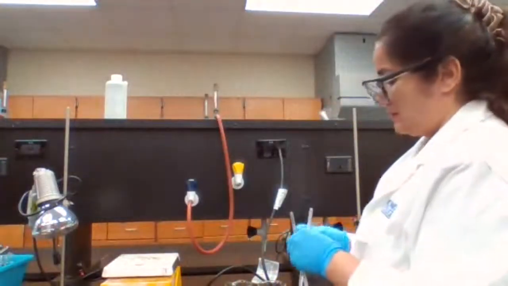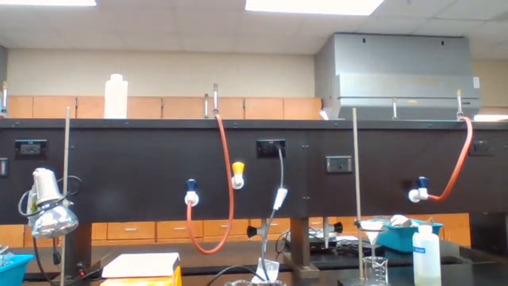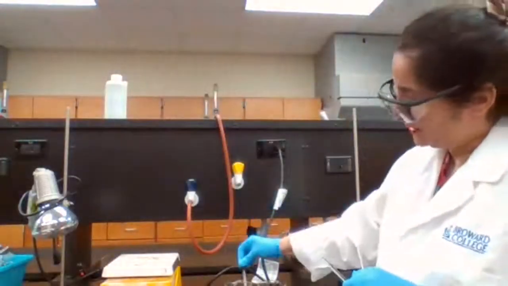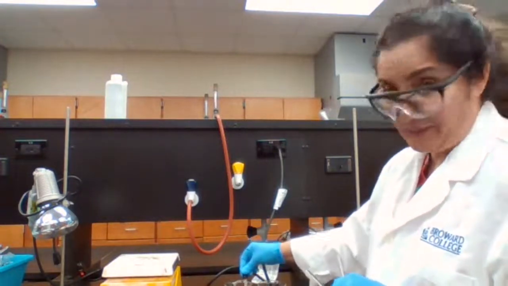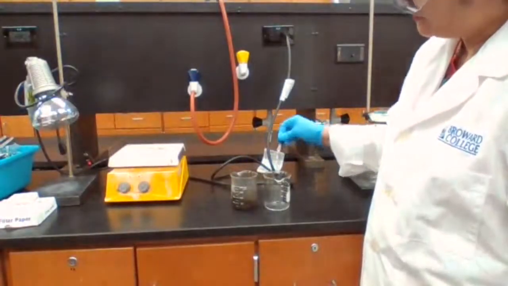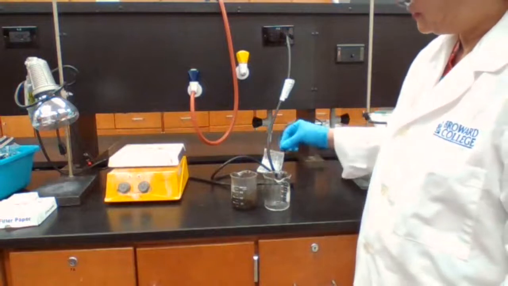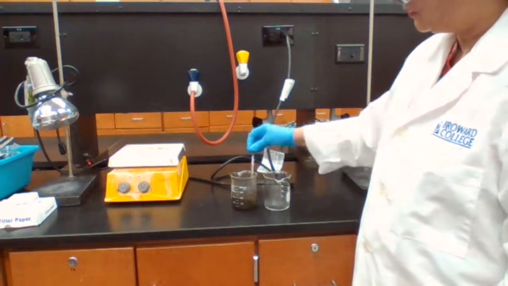I usually wait until it's completely settled. But because we are recording, just to make the recording time shorter so you can get your data faster, I'm going to try to get some of this clear liquid out. And at any point, if I see I'm disturbing the bottom layer, I will stop. But right now, I'm just getting the top portion, the liquid, out without disturbing the bottom portion.